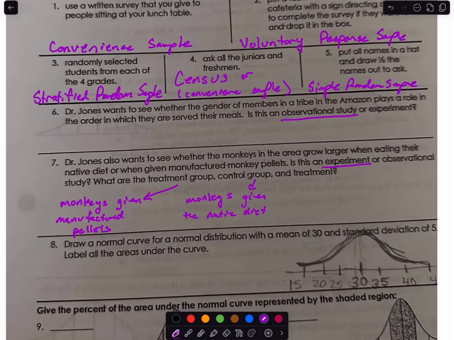And the treatment is that the researcher is manipulating the diets of the monkeys.